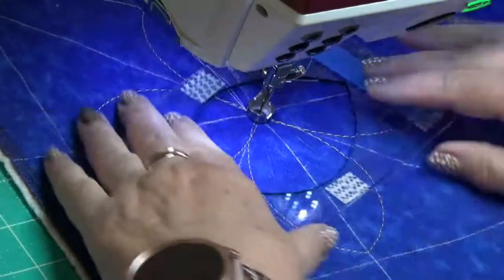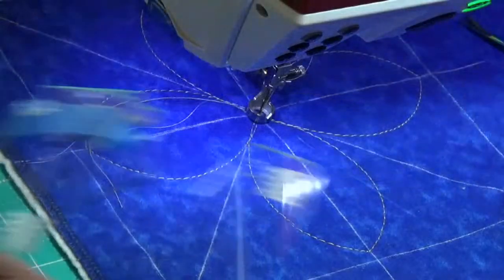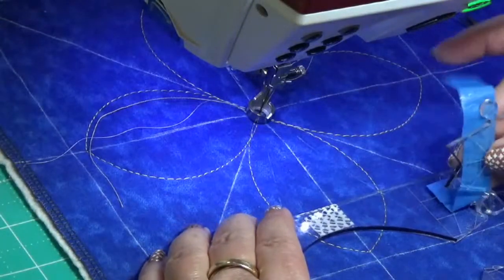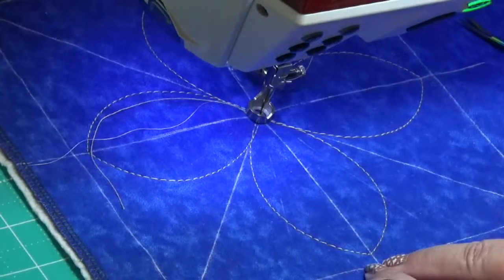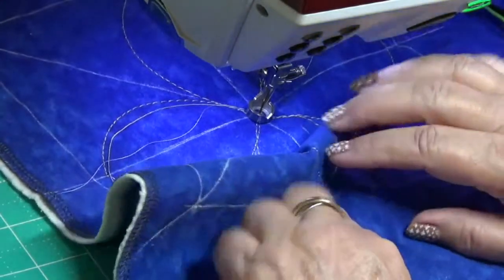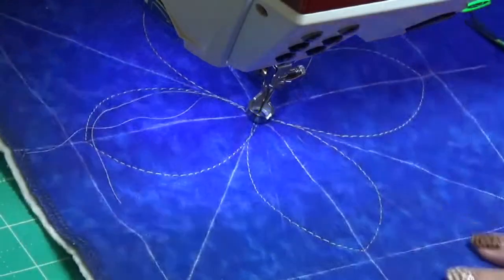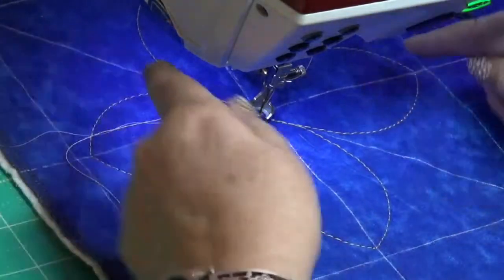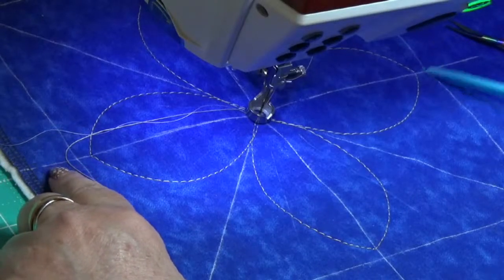Okay. Now we're going to take the 7.5 out. Remember, we're working on an 8-inch block. So we're taking out the 7.5 inch. I personally like this gap here. Right there. That little gap. I do not like my designs to go all the way to the edge of a block. That's just me.